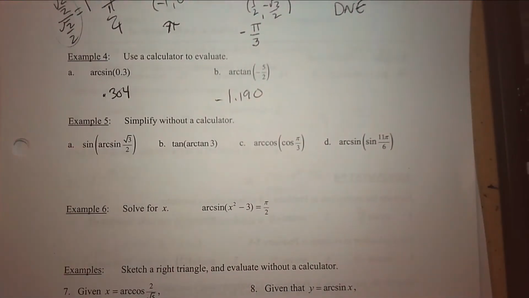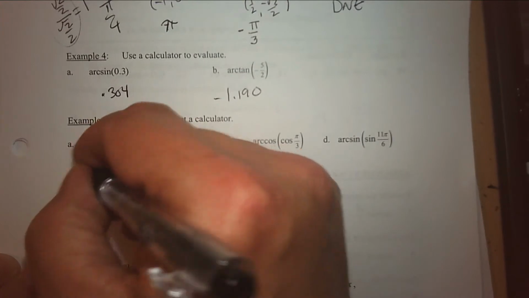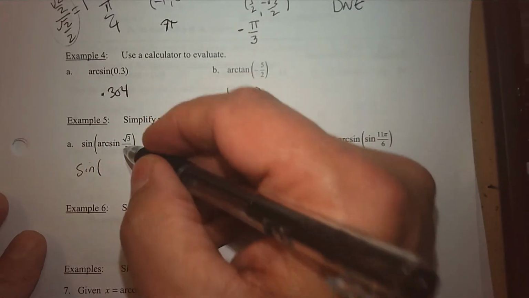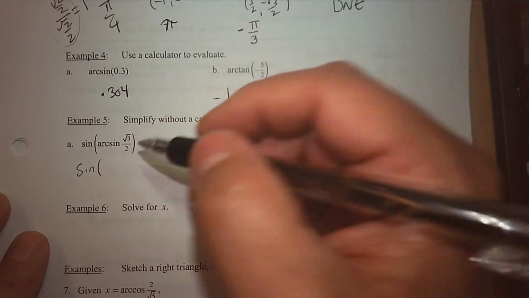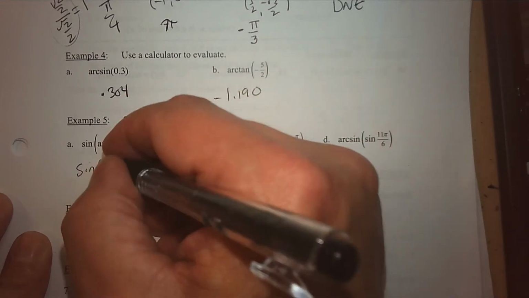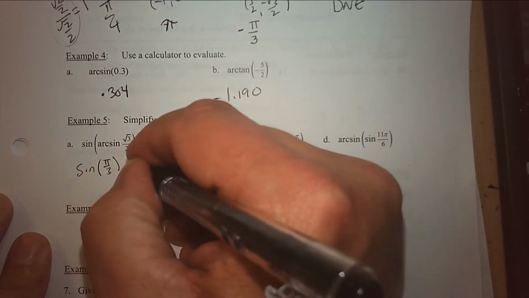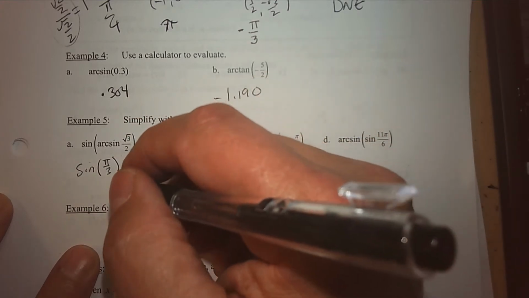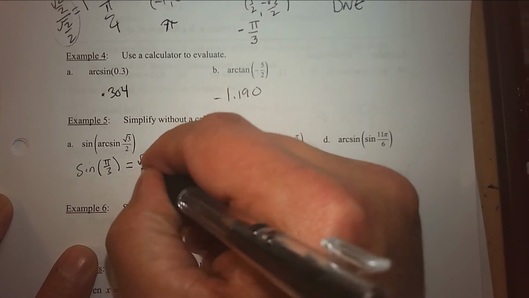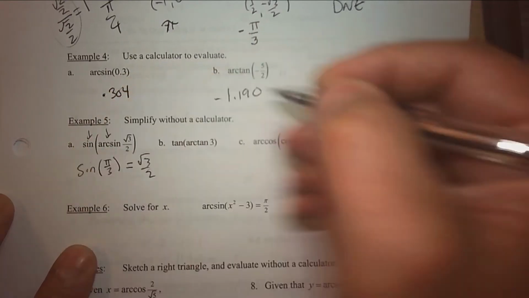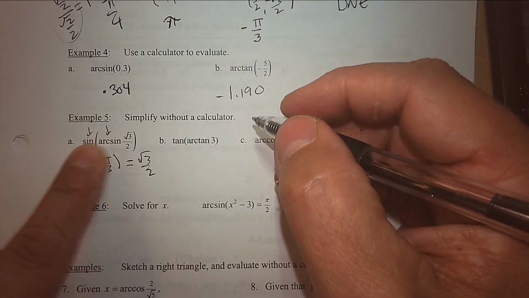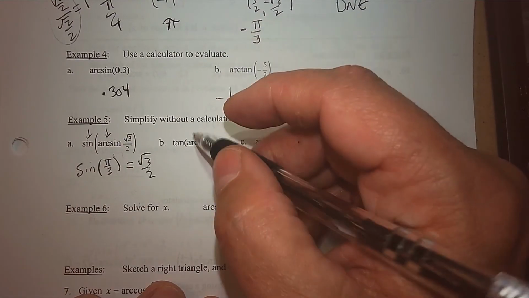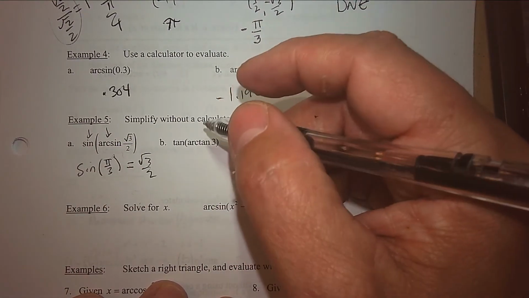It says simplify without a calculator. So to simplify this, inside the parentheses, arcsine means what angle is that true? So when the y-coordinate is √3/2, what's the angle? And the answer is the angle is pi/3. And then what's the value of sine at pi/3? And the answer is √3/2. That's because these undo each other. The inverse undoes what sine does and gives you the answer. But be careful. So let's see if that always works.